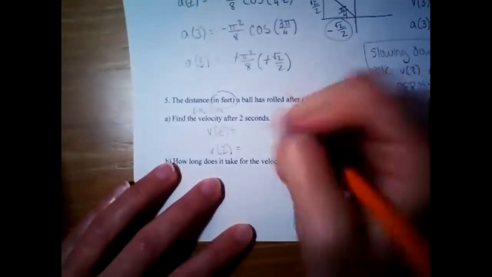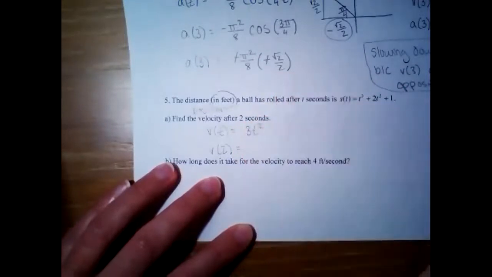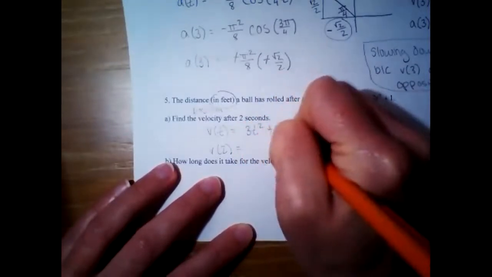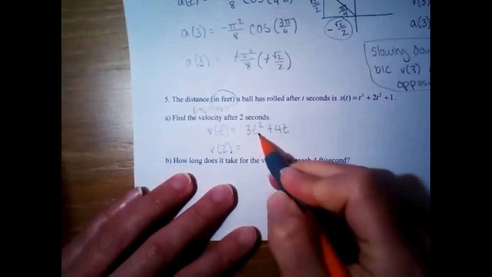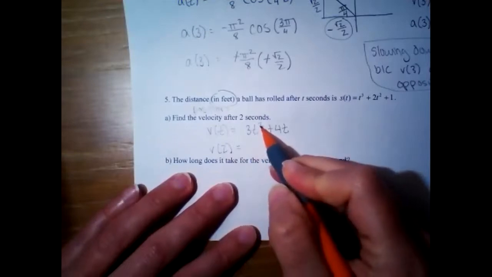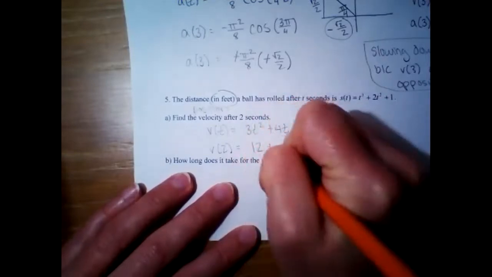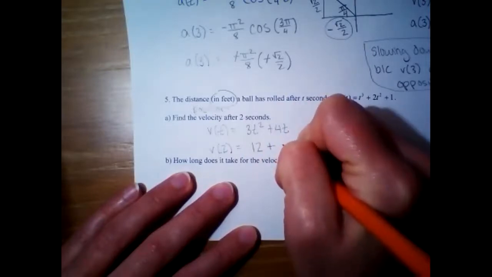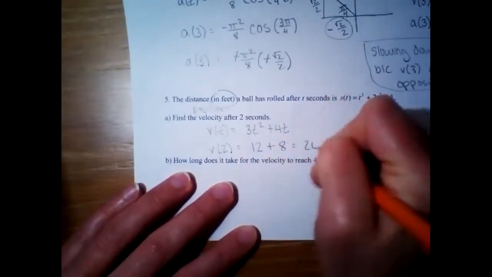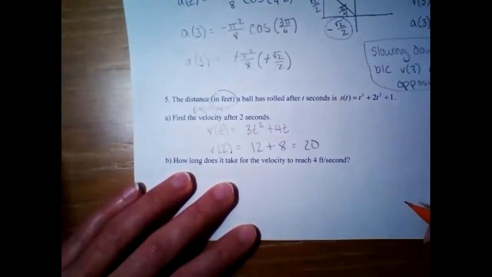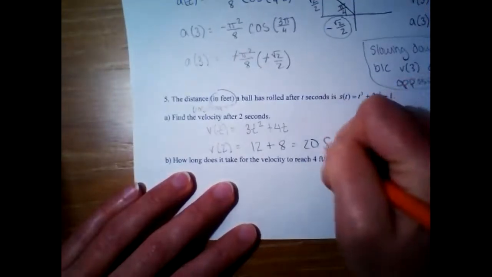That would be 3t squared plus 4t. And then we're going to plug in 2. So 2 squared is 4 times 3 would be 12, plus 4 times 2 is 8, so 20. And we do need units. This one is going to be feet per second.